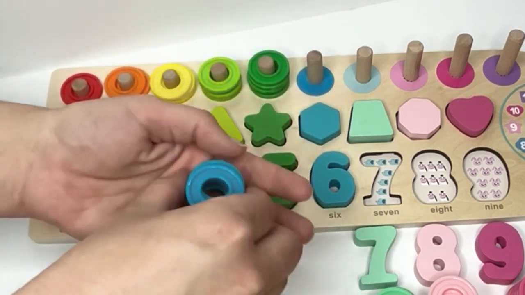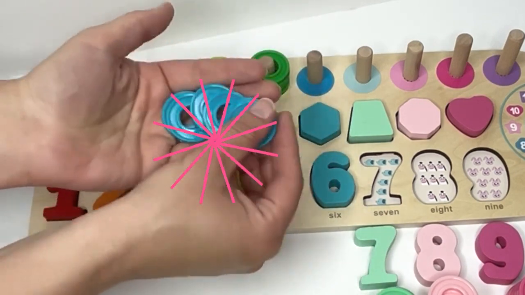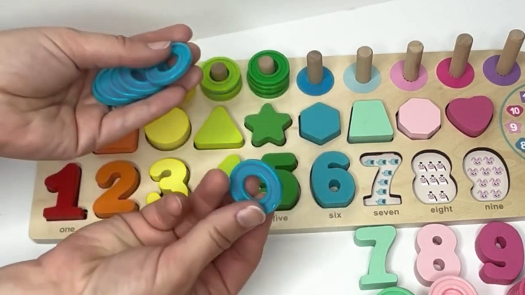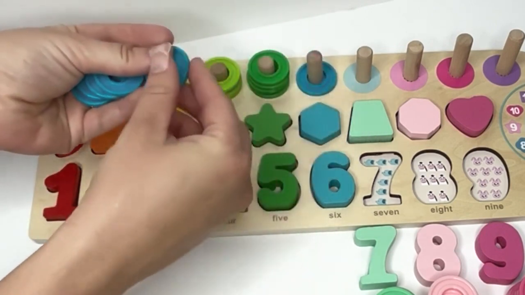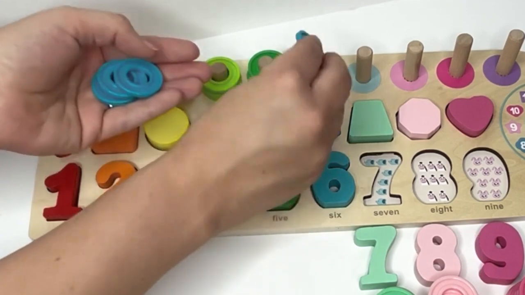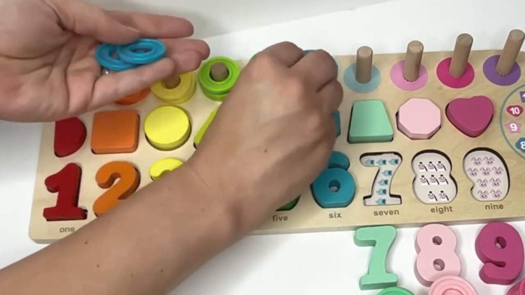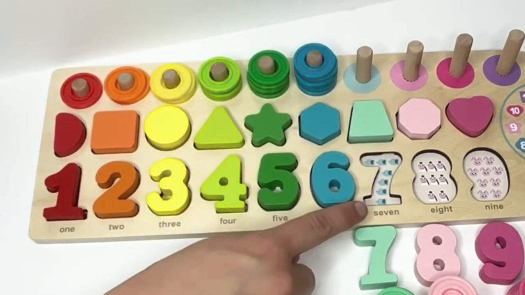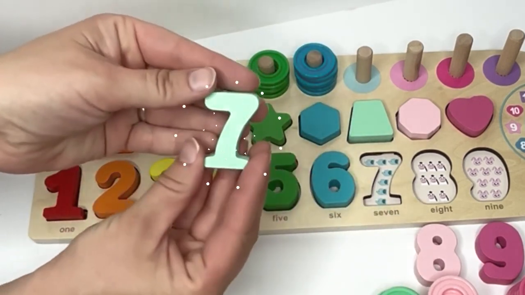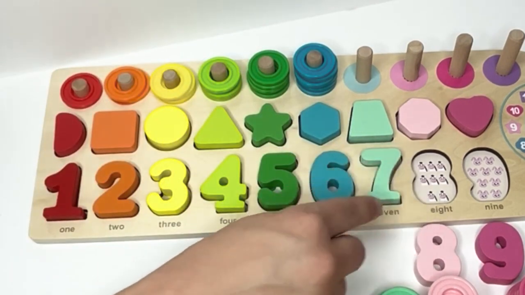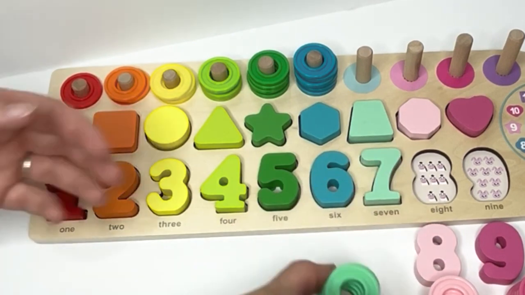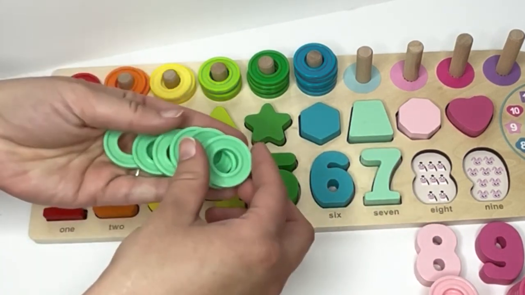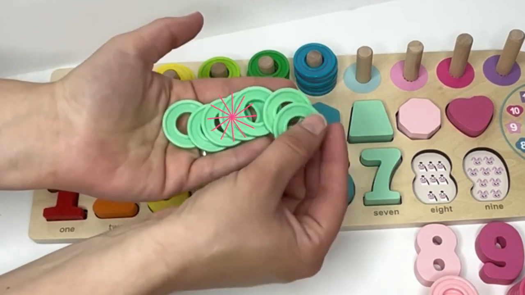To represent number 6, we have these blue rings. Can you help count them? 1, 2, 3, 4, 5, 6. What's next? The number 7. It goes right here. And to represent the number 7, we have 7 rings.